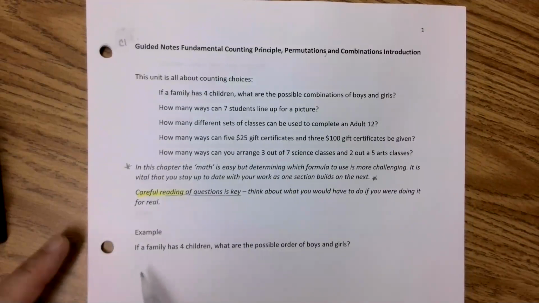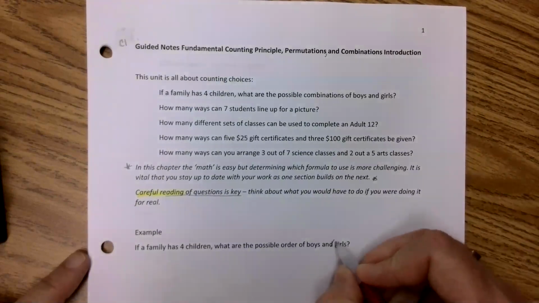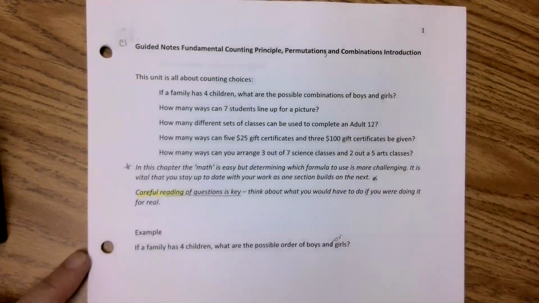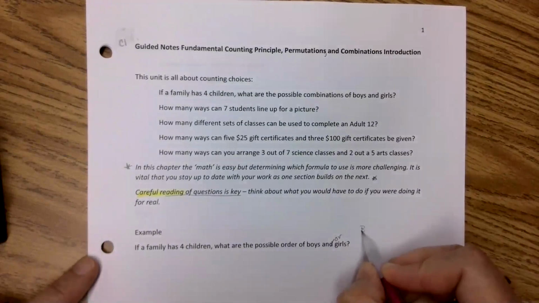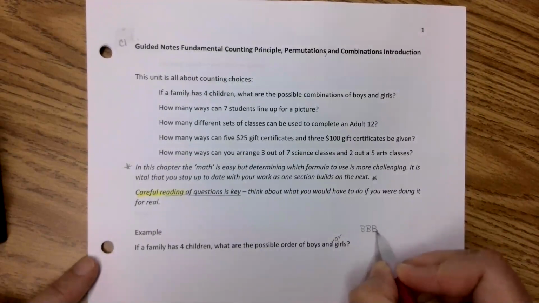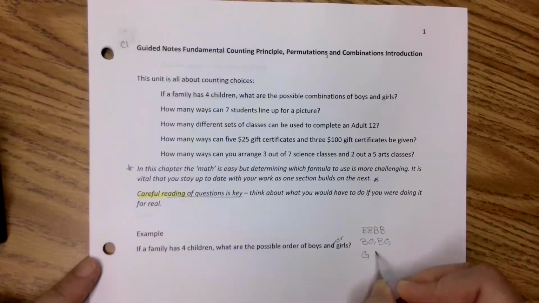A family has 4 children. What is the possible order of boys or girls? So what I'm asking is, you could have all boys, or boy, girl, boy, girl. You could have all girls.